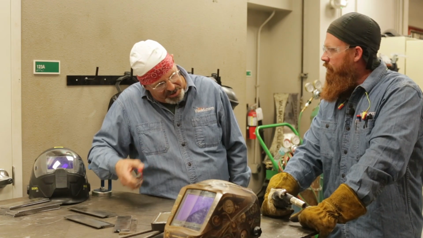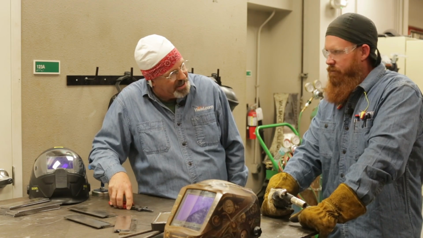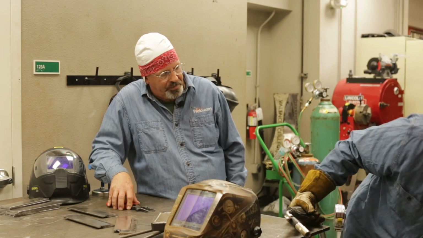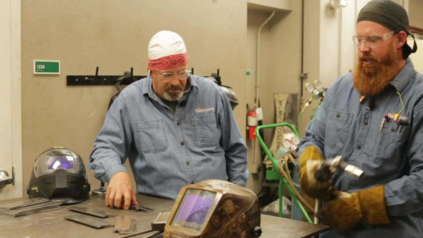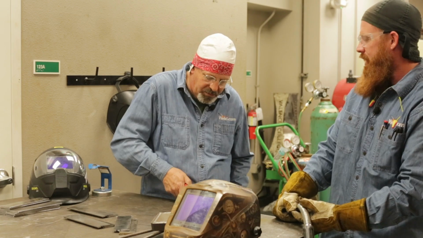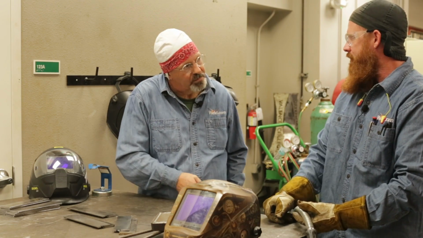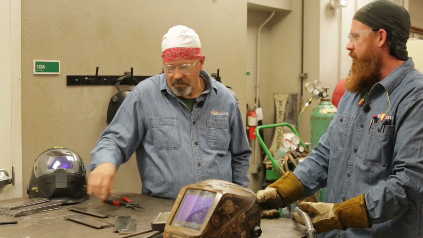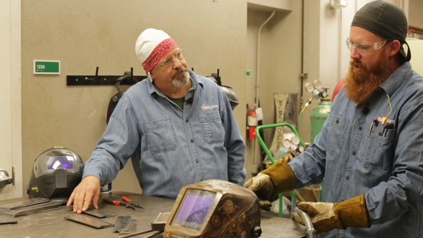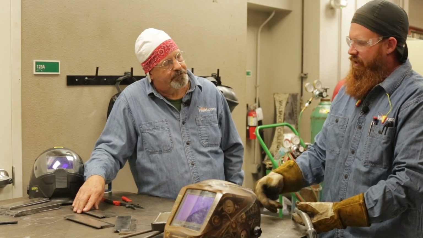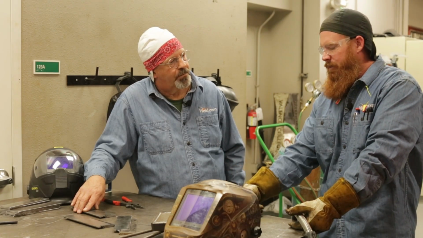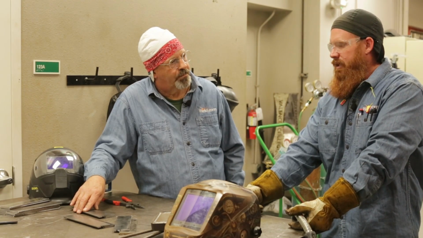Right. And we've got one more we want to showcase, which is the Rapidex process. It's very similar to the Rapidarc. Rapidex was kind of born out of the Rapidarc. They came out with Rapidarc, which is basically a hybrid between short circuit and pulse spray. Then they redefined that waveform a little bit and developed Rapidex, which is going to give us a little bit less travel speed, but a lot less spatter.